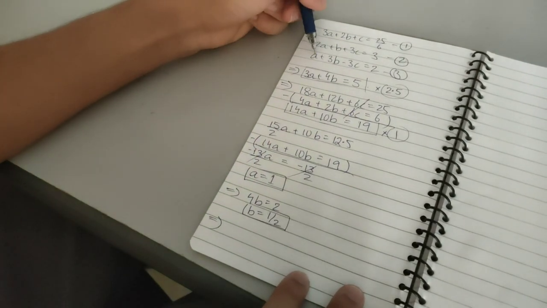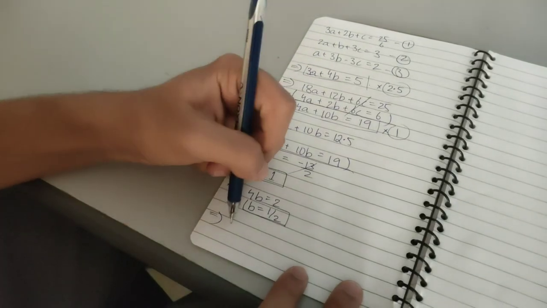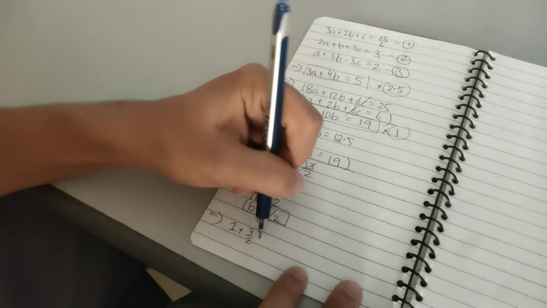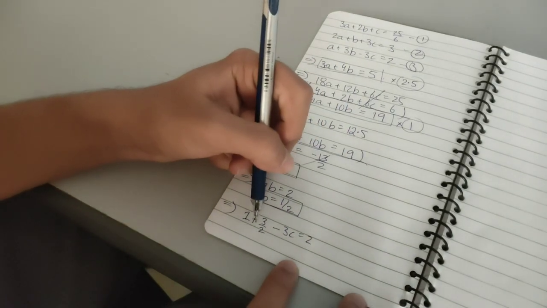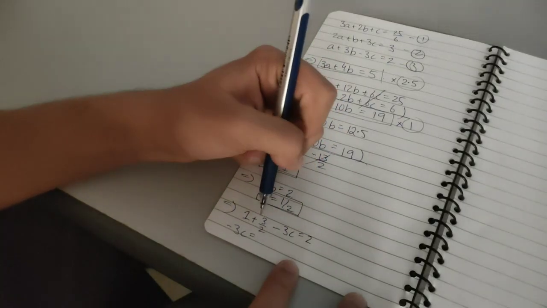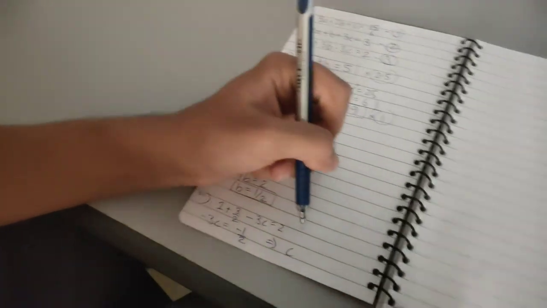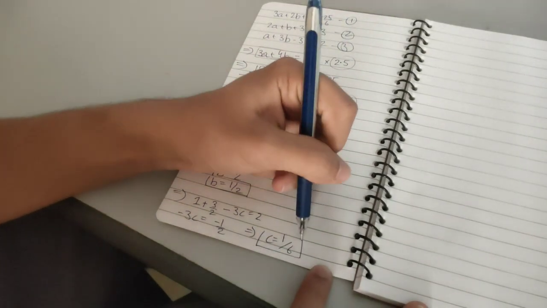So you get 1 plus 3 by 2 minus 3c is equal to 2. So this gives me 2.5, so minus 3c is equal to minus a half. This implies that c is equal to 1/6.